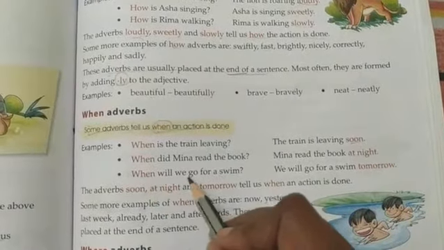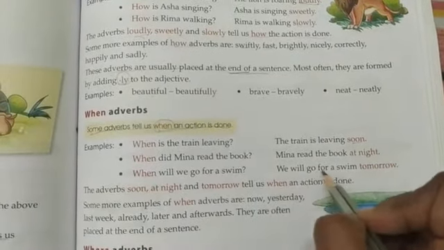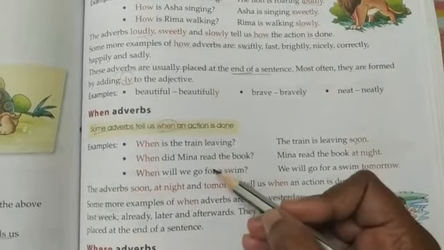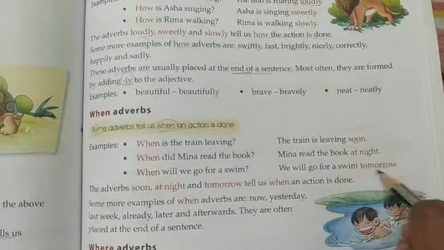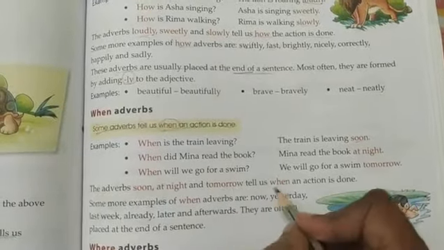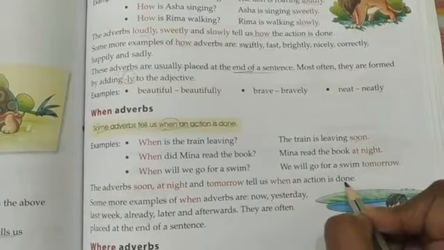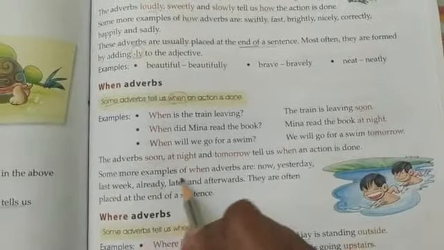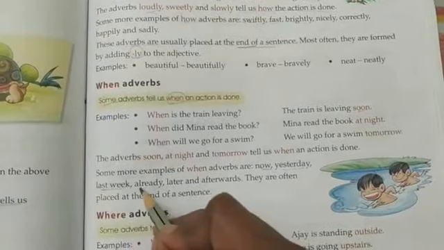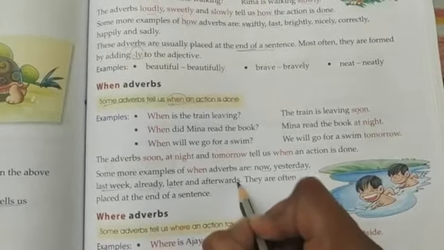When will we go for a swim? We will go for a swim tomorrow. When is this action going to take place? Tomorrow. So the adverbs soon, at night and tomorrow tell us when an action is done. Some more examples of when adverbs are now, yesterday, last week, already, later and afterwards.